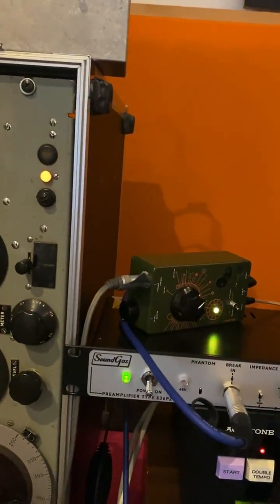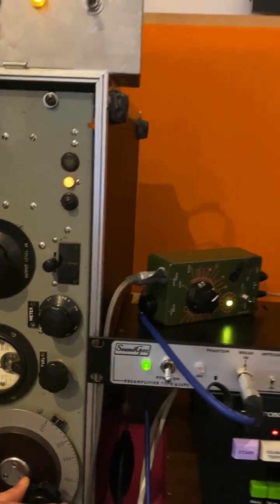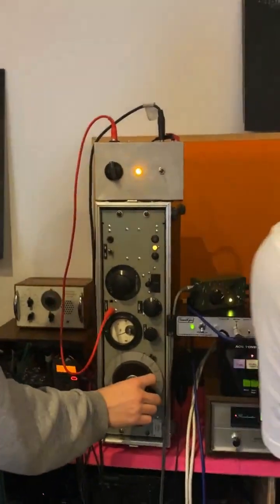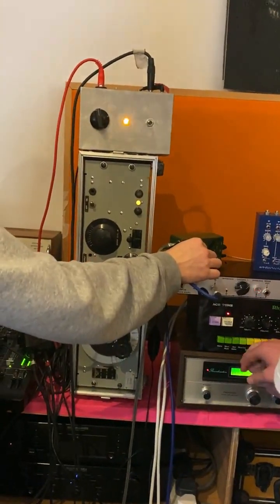What happened there? Something was disconnected, because that sounded much better. Nothing was disconnected. I was just looking at what's happening. It's like we suddenly got something that had been missing. Oh yeah.